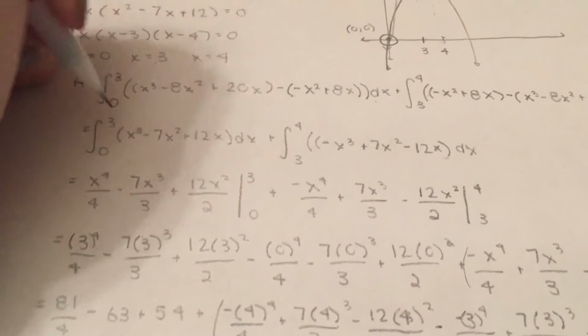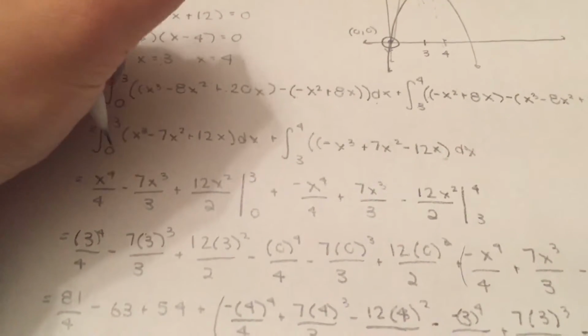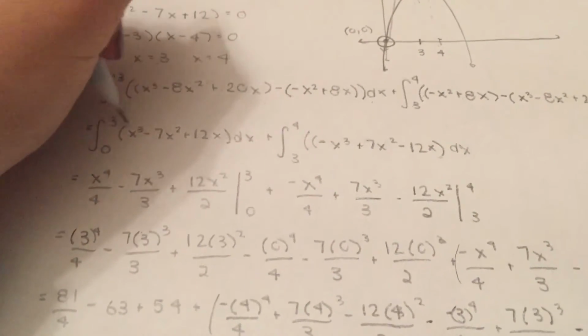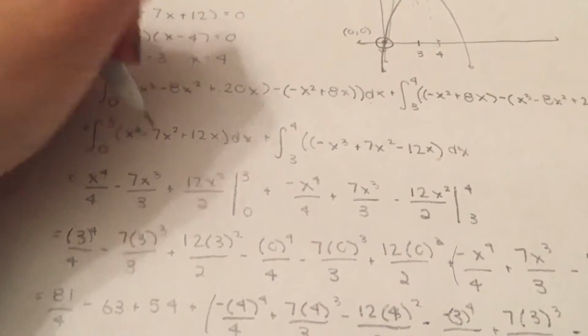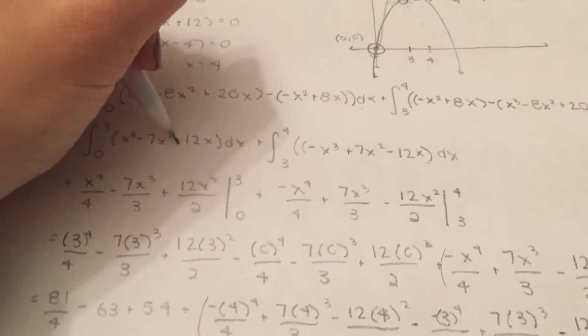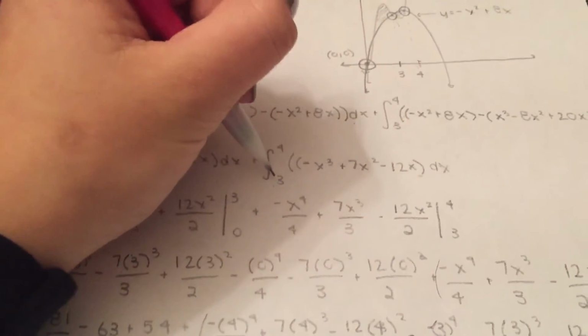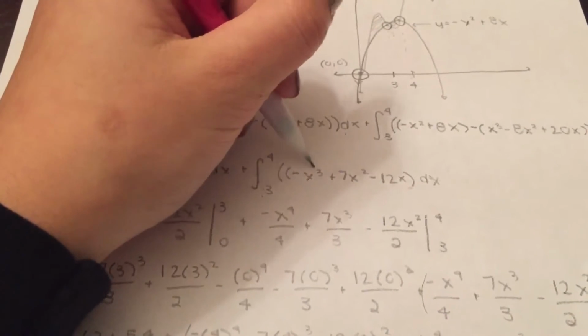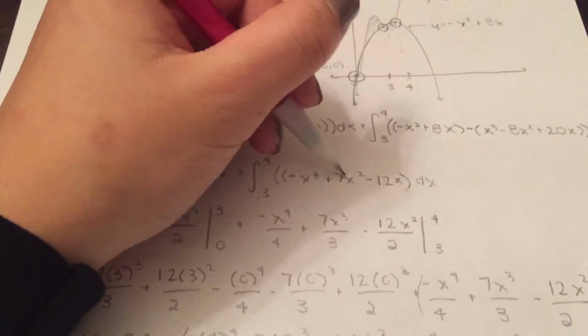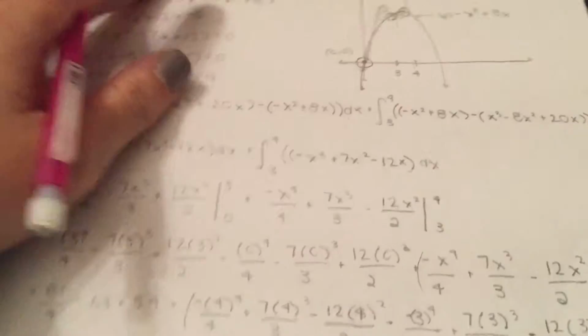Simplify those out by combining like terms. So your two integrals are the integral of 0 to 3 of x cubed minus 7x squared plus 12x dx plus the integral from 3 to 4 of negative x cubed plus 7x squared minus 12x dx.